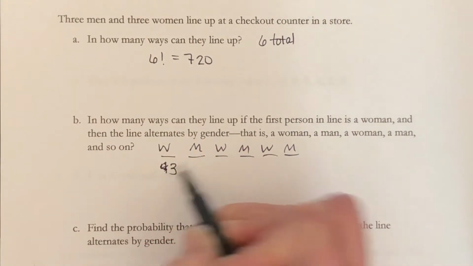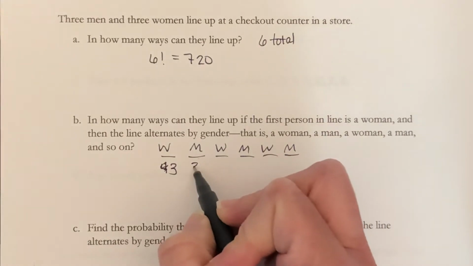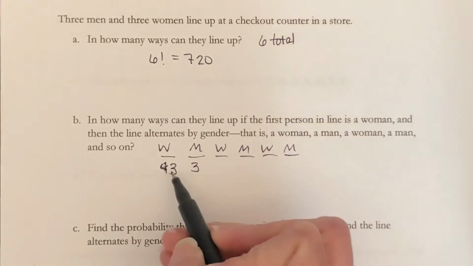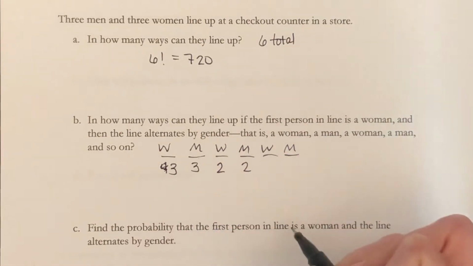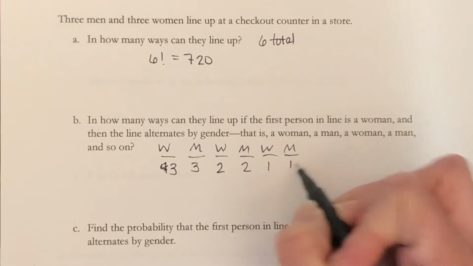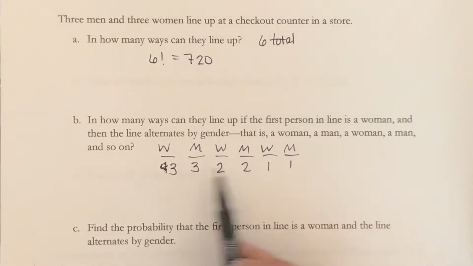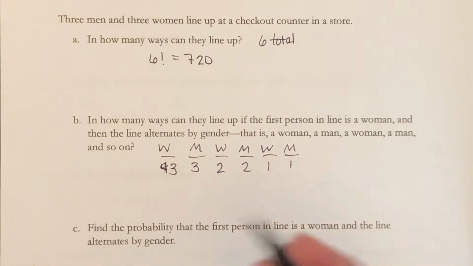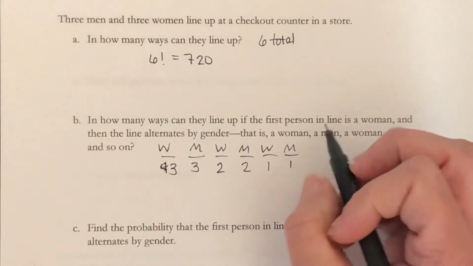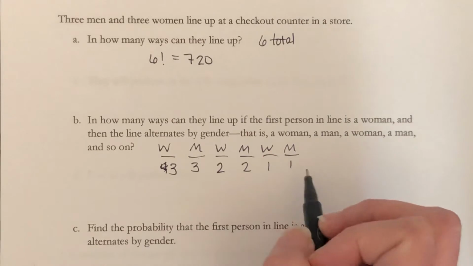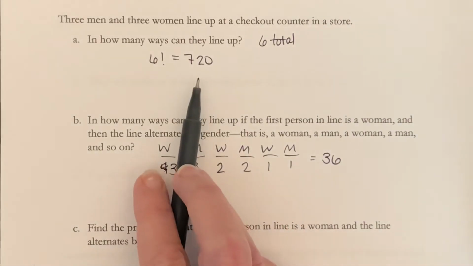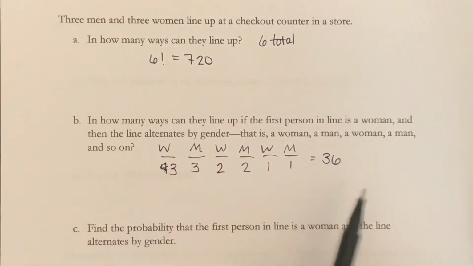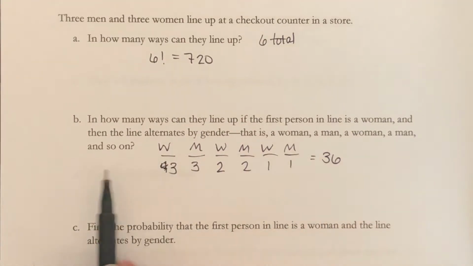For this man, we have 3 choices. For this woman, out of the 3, we've already placed 1, so now there are 2. And then there are 2 men left, and then 1 and 1. So basically, we have 3 factorial times 3 factorial, or just 3 times 3 times 2 times 2 times 1, which is 36. So this is how many different ways they can line up in general, and this is how many ways they can line up with this specific requirement.